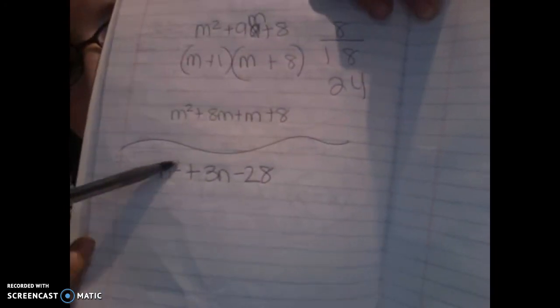The question is going to be n squared plus 3n minus 28. So my next one is n squared plus 3n subtract 28 right here. Now, pay close attention.